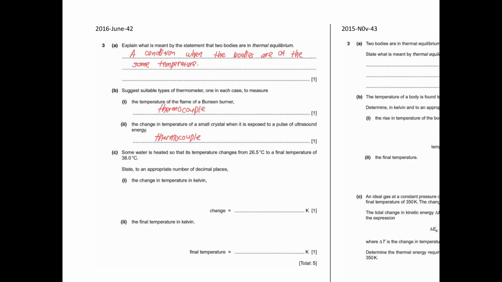So find the change in temperature in Kelvin. Maybe you feel like, should I change to Kelvin or not? If you change to Kelvin, it will be like this: 38.0 plus 273.15 minus 26.5 plus 273.15. If you are doing mathematics, these two will just cut away. So at the end, it is just 38.0 minus 26.5, which is 11.5 Kelvin. So 11.5.